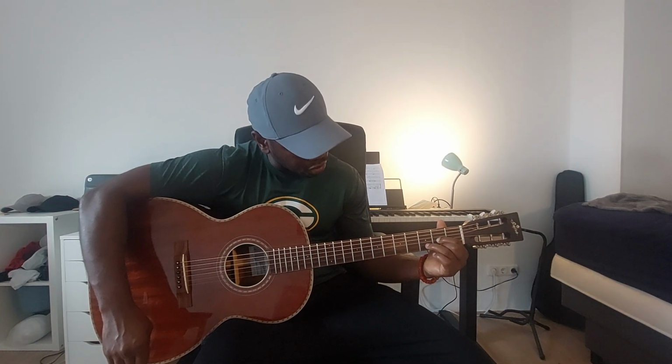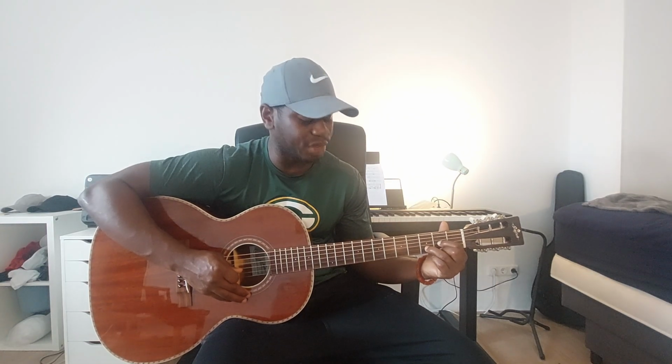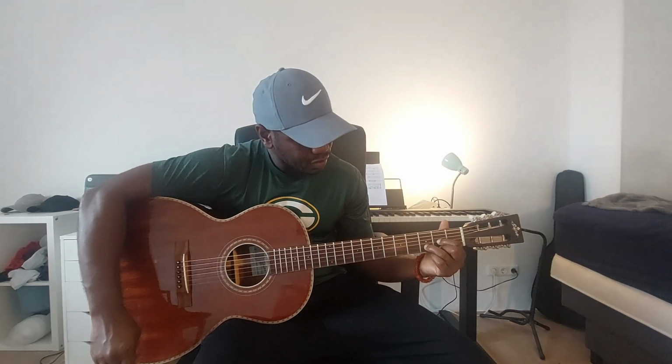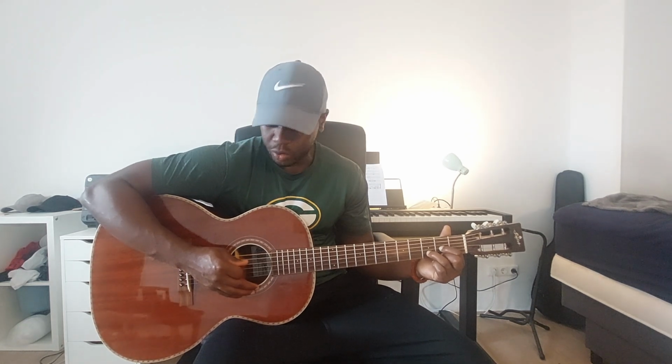Our ring finger goes to the third fret, in this case the third fret of the second string. So the second string is the B string. And we strum from the fourth string. Because we have the D as our root note, we have to play a D as the lowest note in this chord formation. So we're going to play the D chord now.